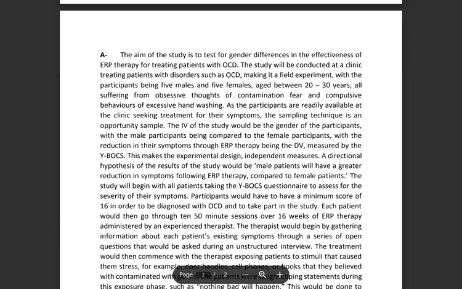For example, I'm saying males will have a greater improvement in their symptoms compared to females. If you wish, you can write females will have a greater improvement in their symptoms compared to males as well. Remember, it's a prediction, so you can write it either way. If you had opted for a two-tailed or a non-directional hypothesis, you could go on to say there will be a difference in the reduction of symptoms of OCD following ERP therapy between male and female patients, right? So you're not giving any specific direction to the results, you're just stating that there will be a difference between the two. Okay, let's move on.